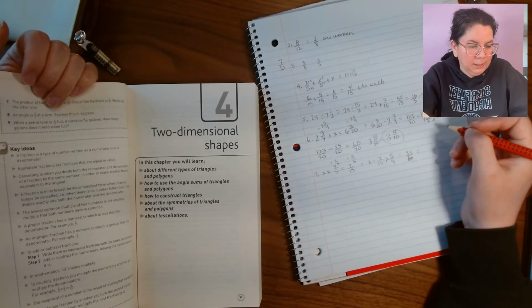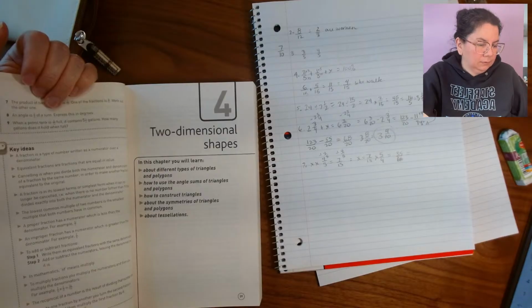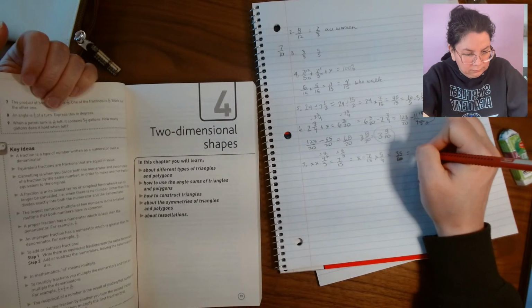Which is the same as 35 divided by 5, 7, 60 divided by 5, it's 12. 7 over 12.